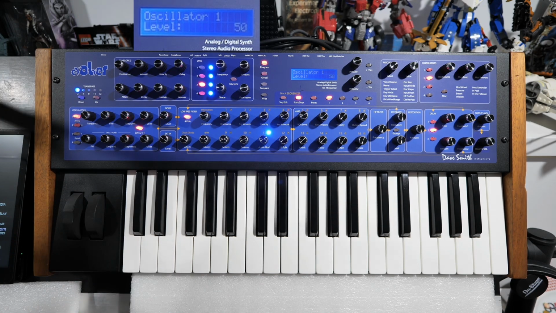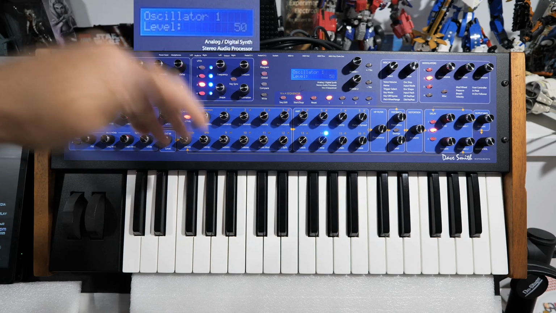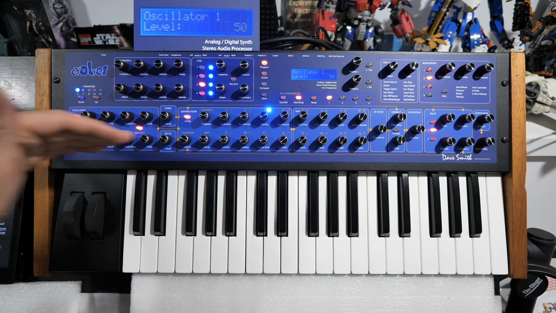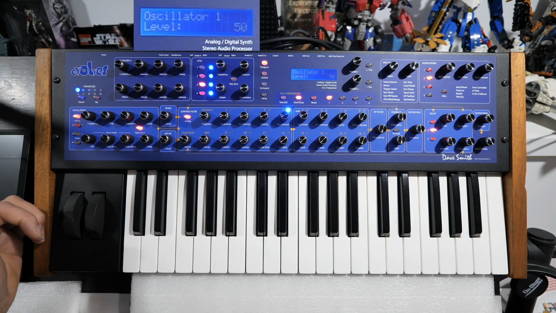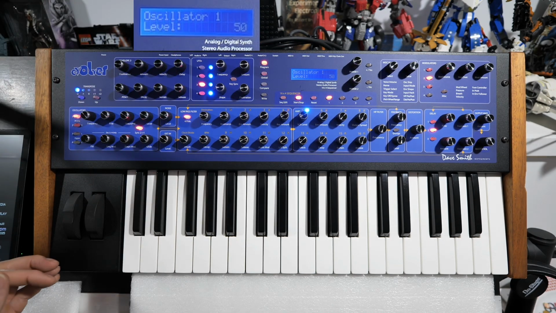But yes, if you're looking at getting an Evolver, just ask the question: have the encoders been changed? Are you getting the pot version? The desktop version is better because you're only changing 8 pots or 8 knobs. But this one, there's a whole heap more.